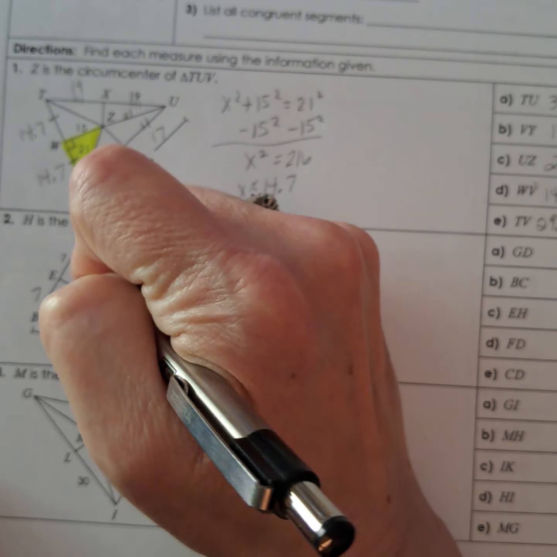Okay. So M is a circumcenter. Move this down, I'm getting off my page here. All right. So let's see. G to J is 31. H to J is 31. Have a 30.